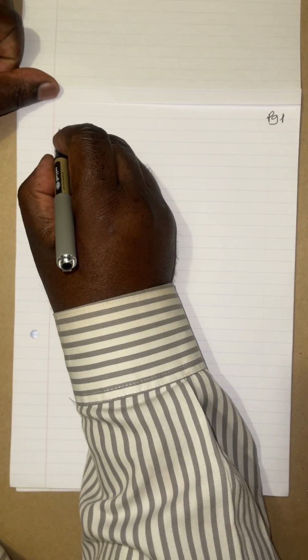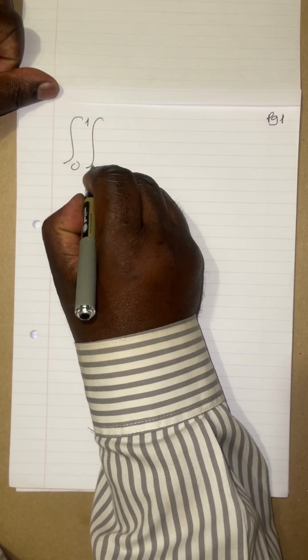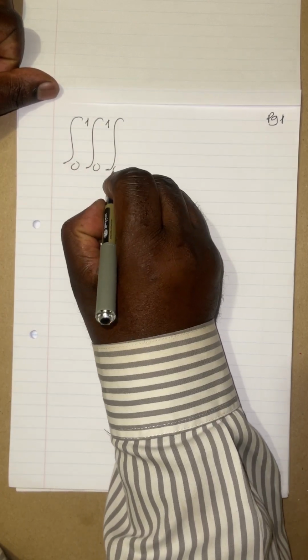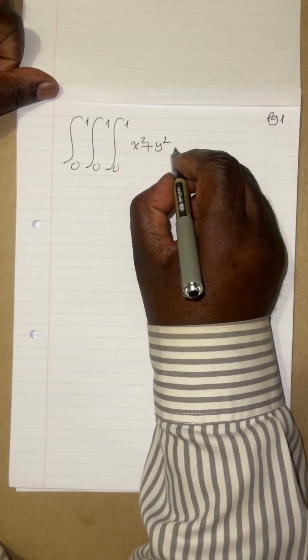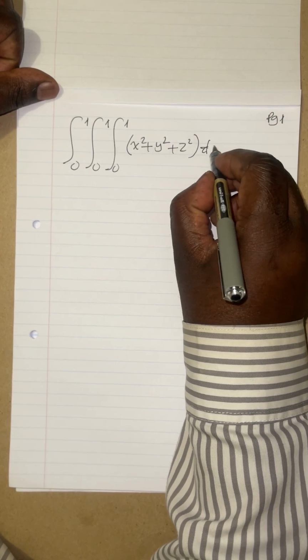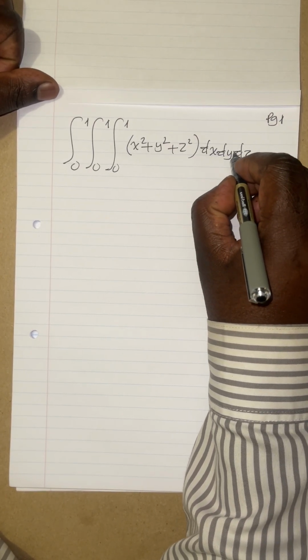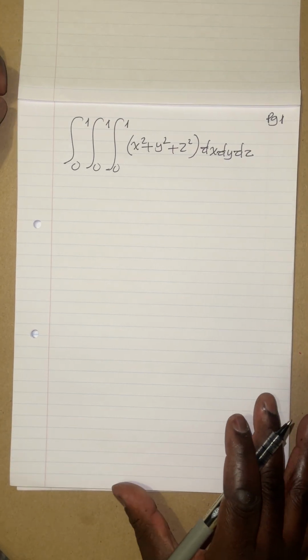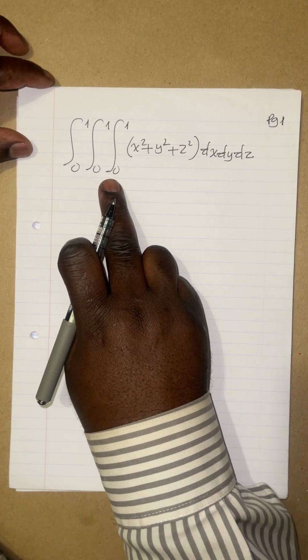Let's call this one page 1, and I have the integral from 0 up to 1, and then from 0 up to 1, and then from 0 up to 1 of x squared plus y squared plus z squared, and we're told this is dx, dy, and then dz. Like I told you, we are going to start with the inner integral.